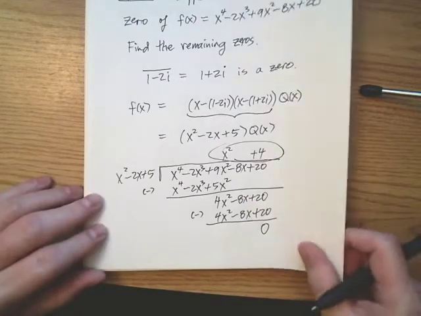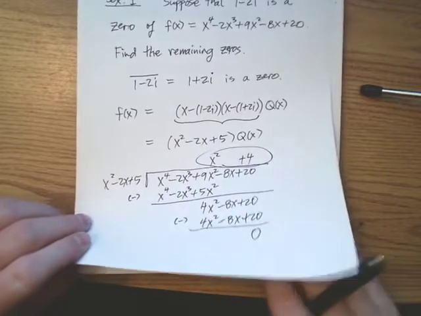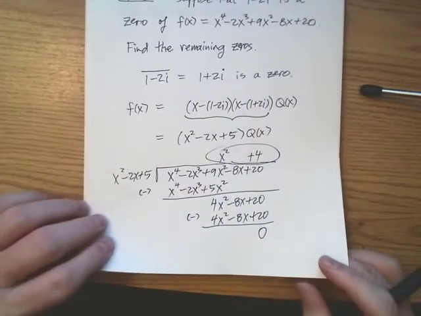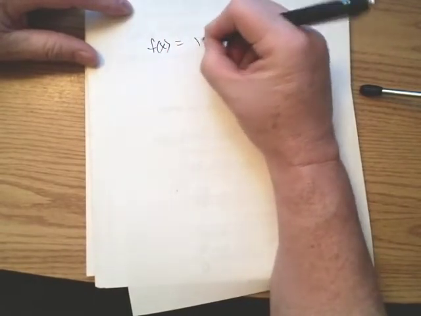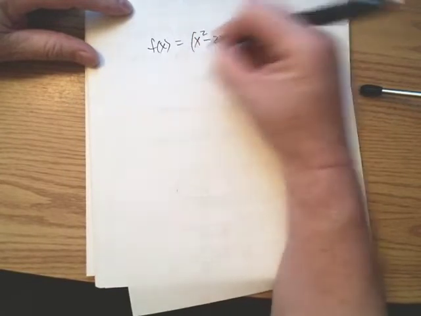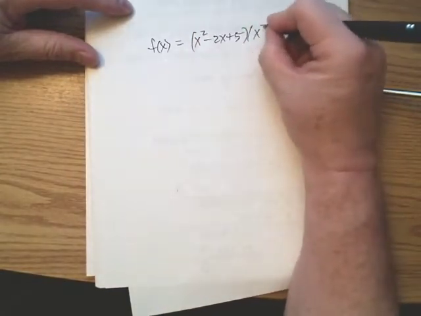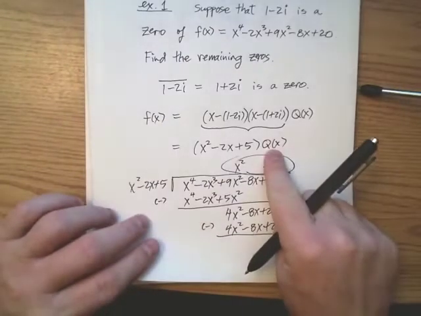That's our quotient. So what we really found is that our polynomial f of x looks like this. f of x is x squared minus 2x plus 5 times x squared plus 4. Okay? So that's our q of x here.